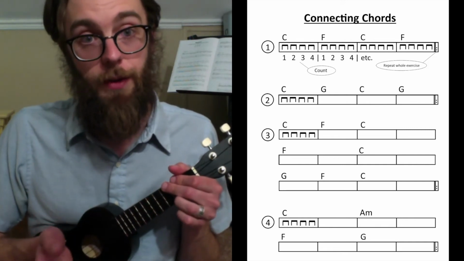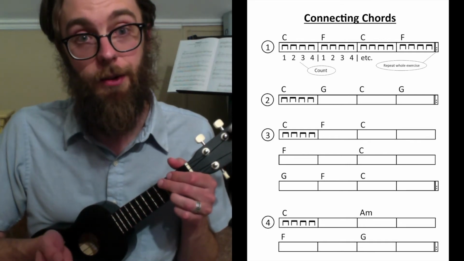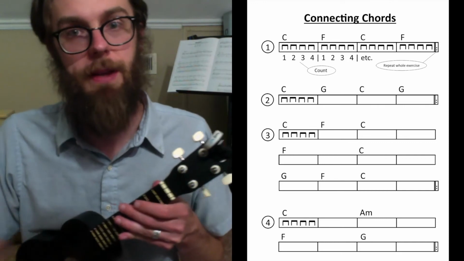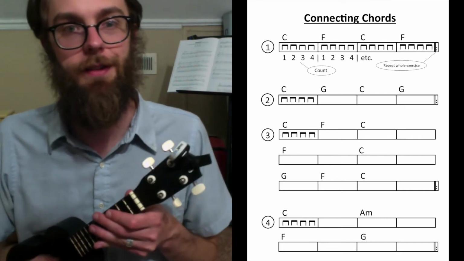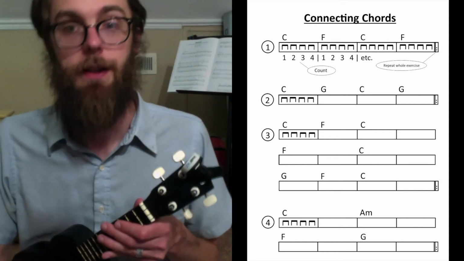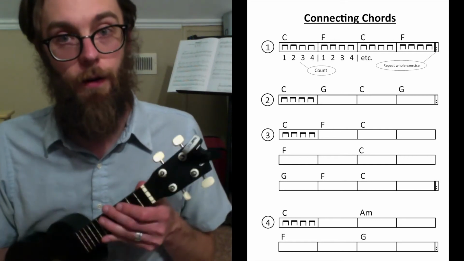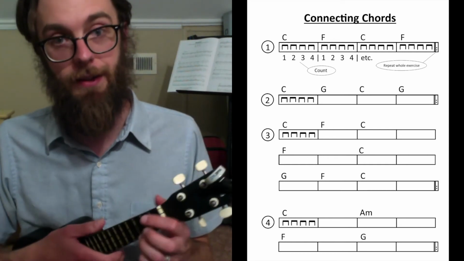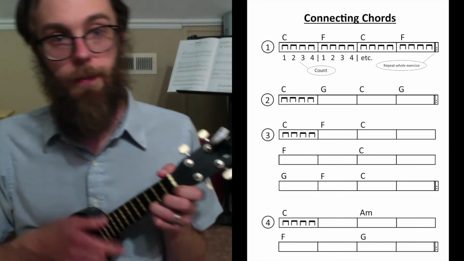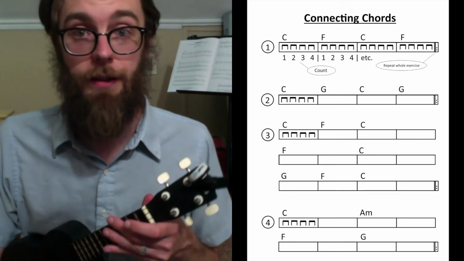Before we go through the whole thing, notice that at the end, circled, it says repeat whole exercise. So again, you repeat this as much as you need to. You don't have to stop after you do C, F, C, F. You can keep repeating over and over, and I recommend doing that just to get comfortable practicing these. And don't feel like you have to go through all these exercises at once.